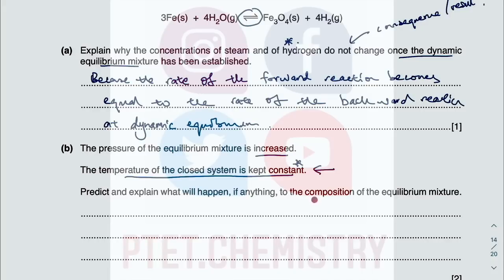And they want to talk about the composition of the equilibrium mixture. Here is very important: equilibrium mixture. Did you realize they don't mention this or this or this in particular? They mention equilibrium mixture. That means you need to specify all of them. What happened to all of them? Because all of them are involved in the equilibrium mixture. Okay, they want to predict and explain.